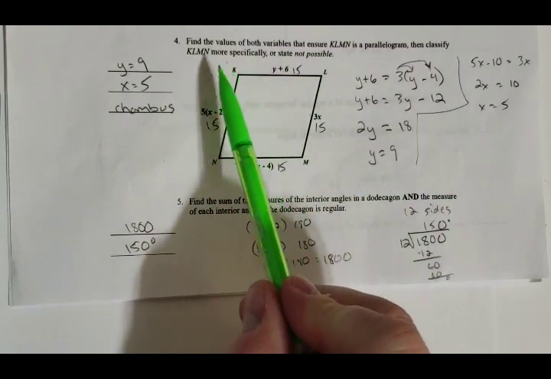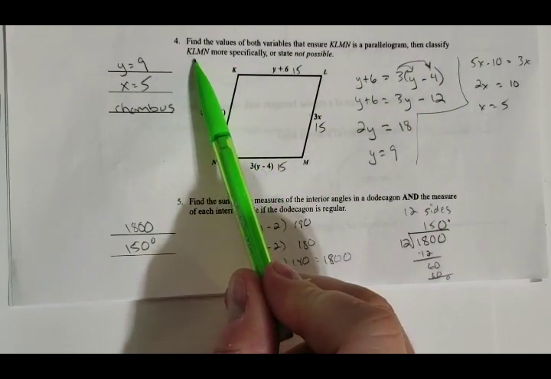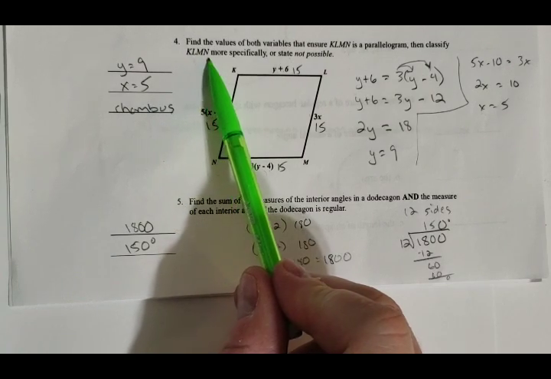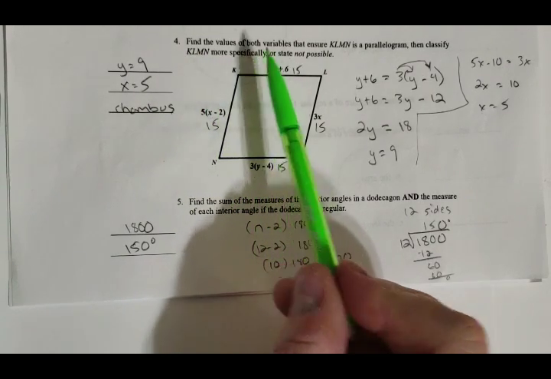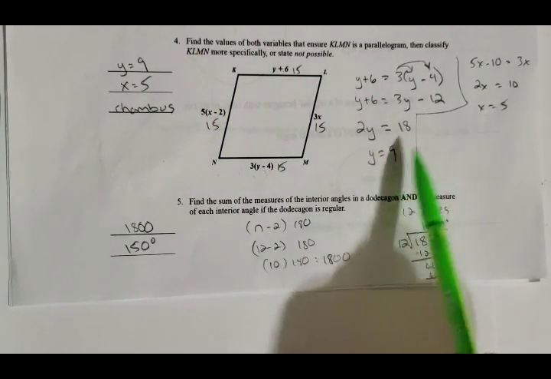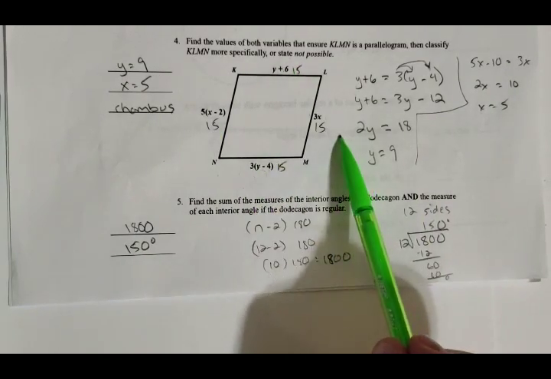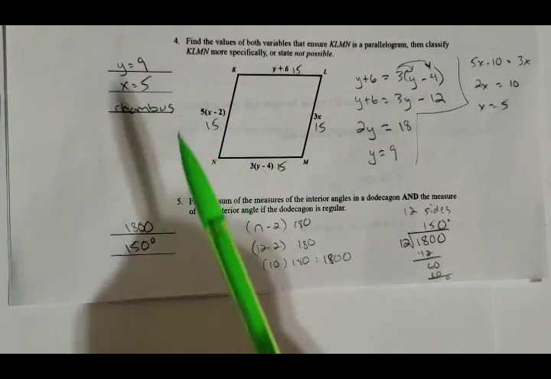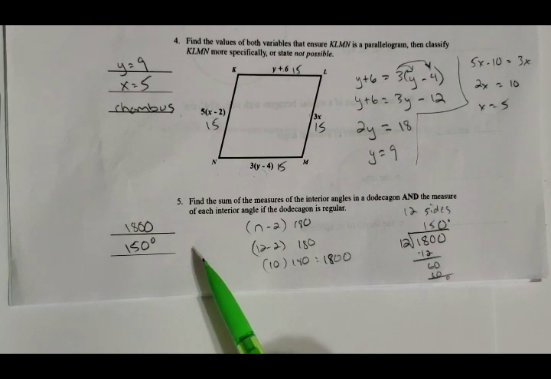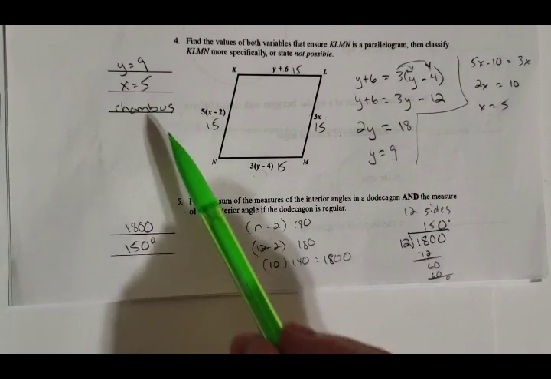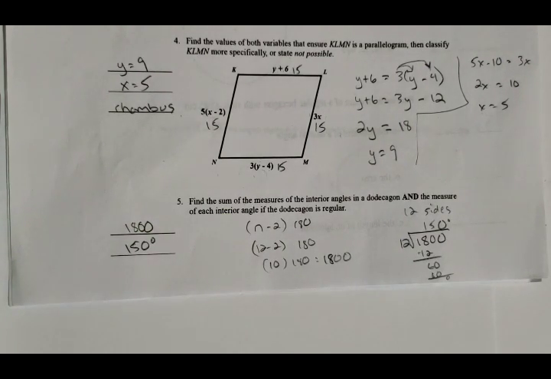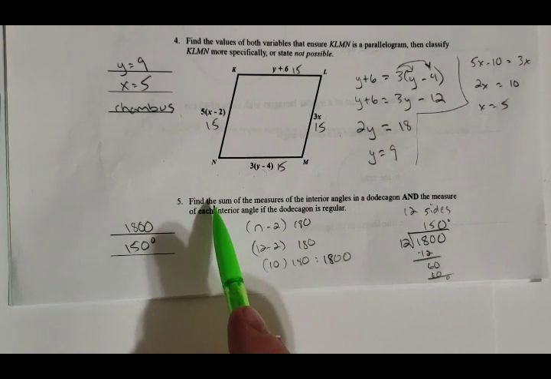Then I had to classify the parallelogram more specifically. Once I plugged in y and x into these sides, I found out that all 4 sides were 15 units long. If they're all 15 units long, then this has to be a rhombus. Okay, that's number 4.